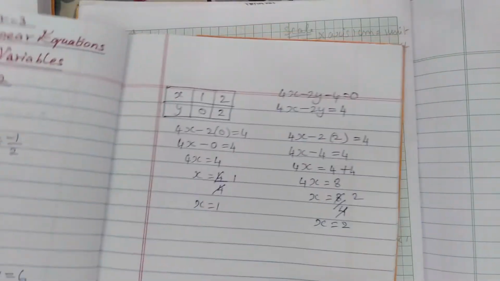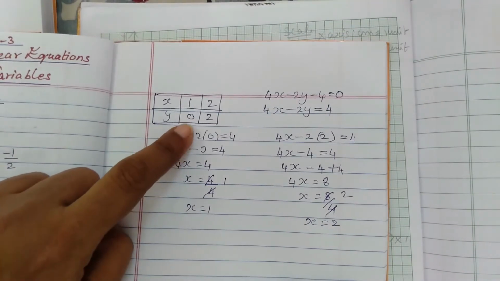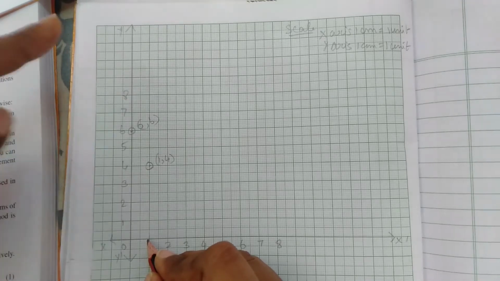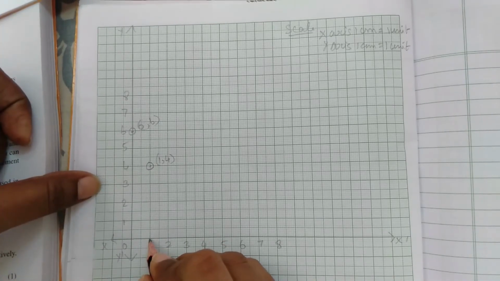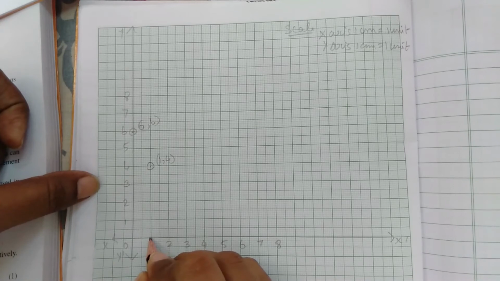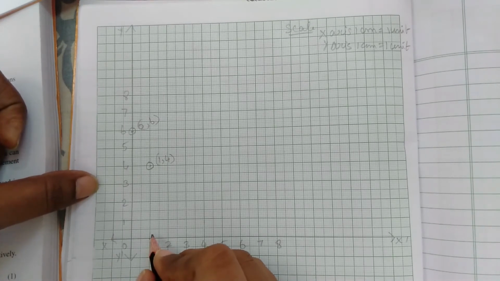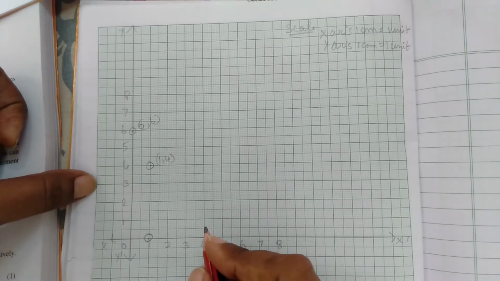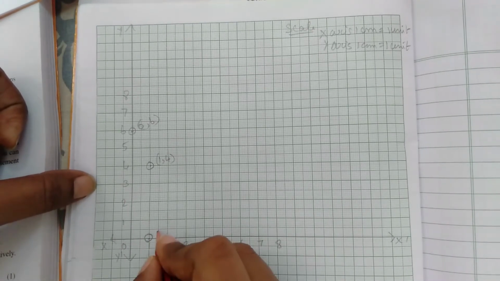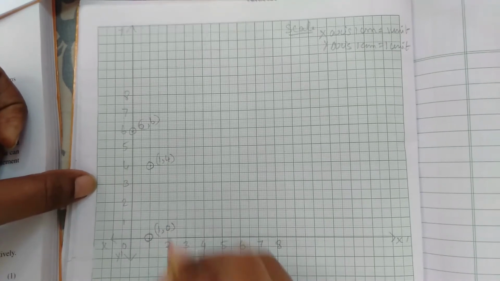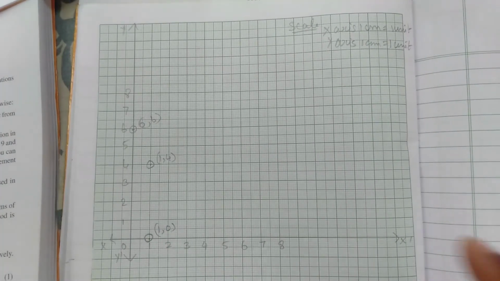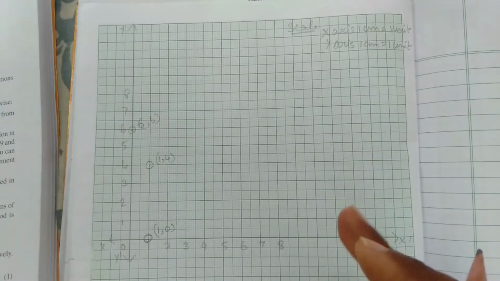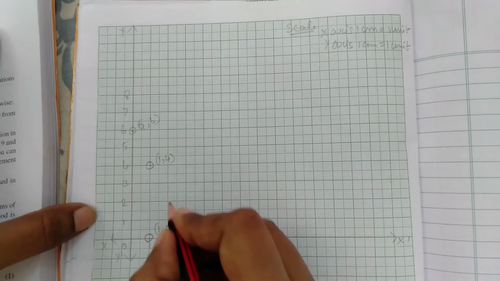Now let's do for the second one. X is 1, y is 0. So x is 1, y 0 means I cannot move it up. So I can do only for x. So here it is x1 and y0. One and 0. Then x2, y2.